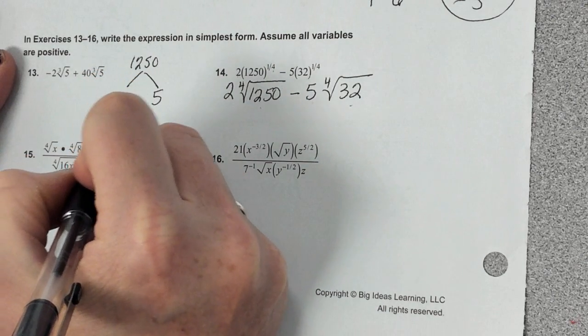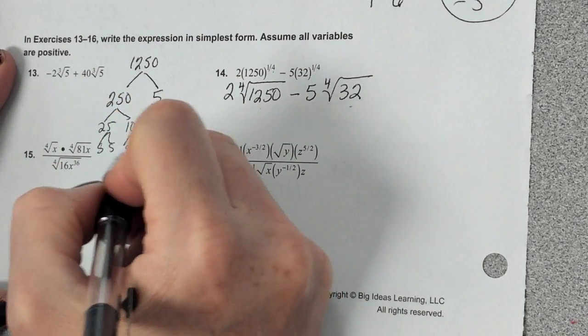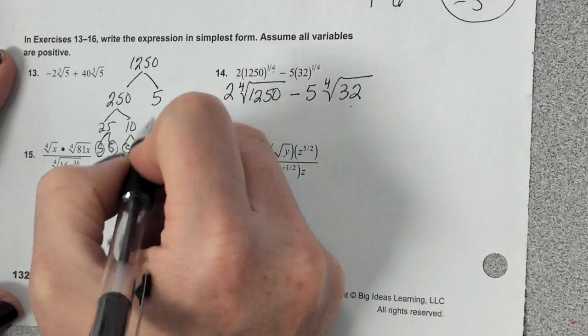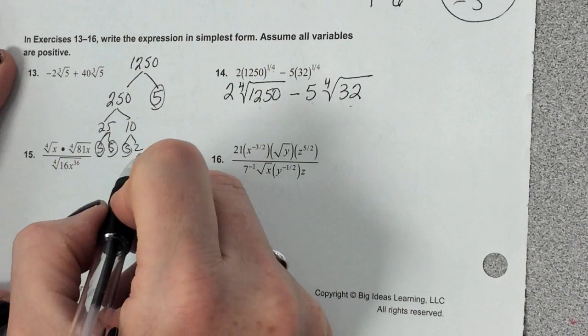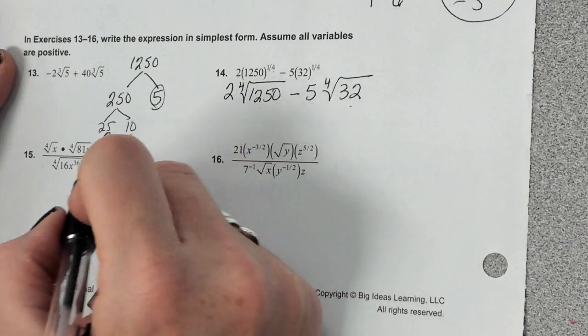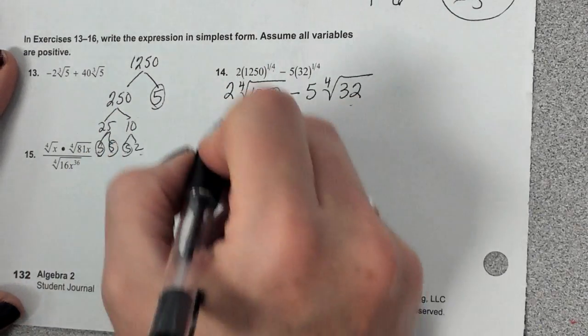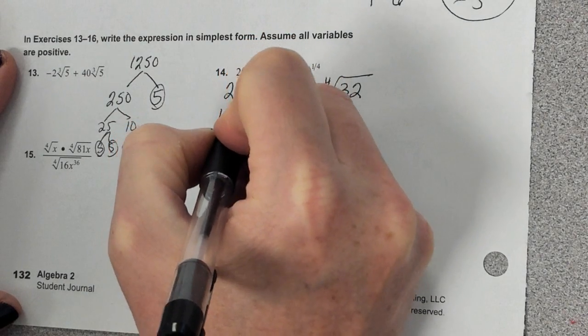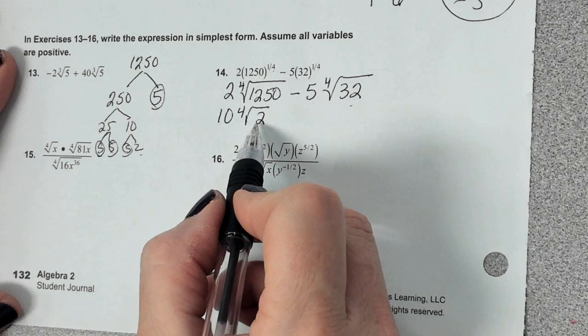This is 5 times 5. This is 5 times 2. So the complete factorization is going to be 5 times 5 times 5 times 5 times 2. I need 4 alike to take it out. So can I take out a 5 for that? Yeah. So 2 times 5 is 10, 4th root of 2. That's another name for that.